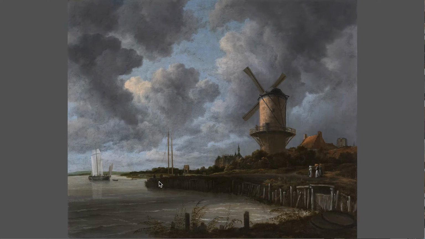There's a house, and the mast of a boat, and there's a boat on the water, and non-turbulent water going on. So what the drama comes from is the lighting. Light pours in through gaps in the clouds.